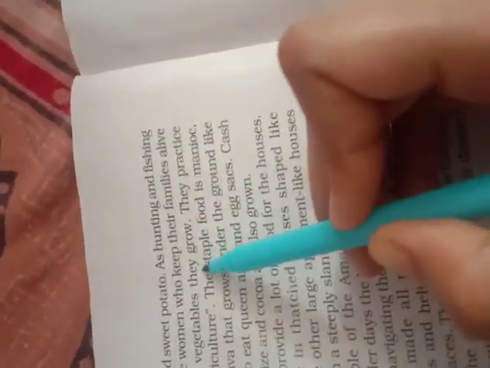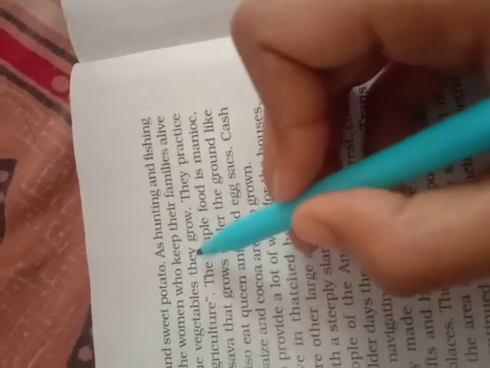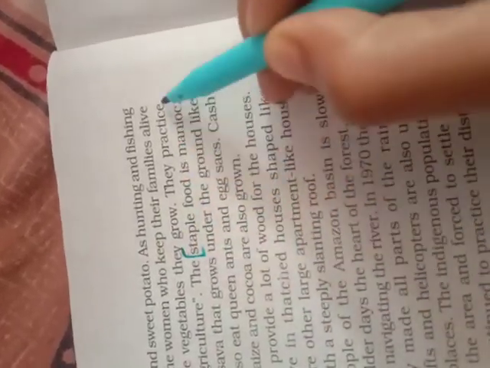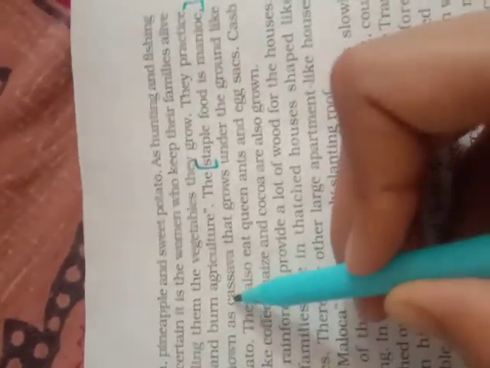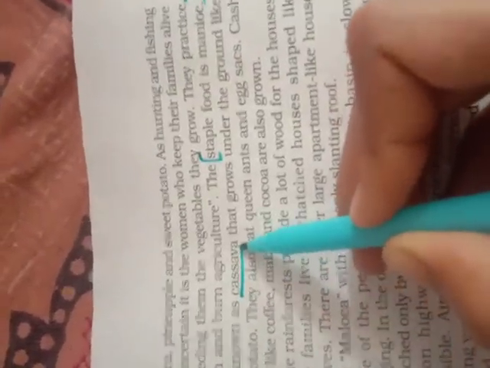So, the staple food is manioc. We will underline it. Also known as cassava, it grows under the ground like the potato.